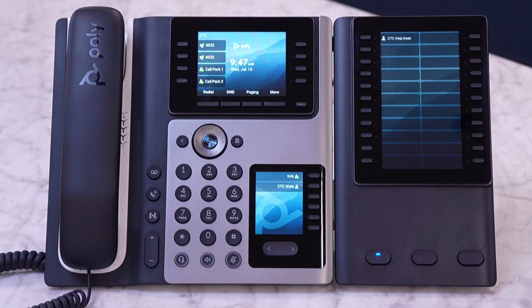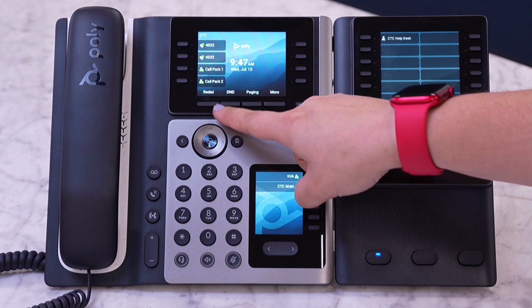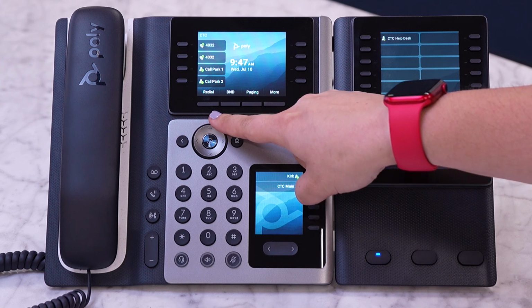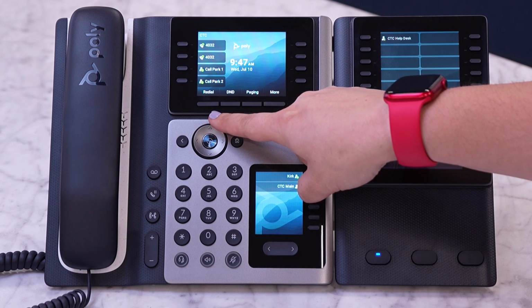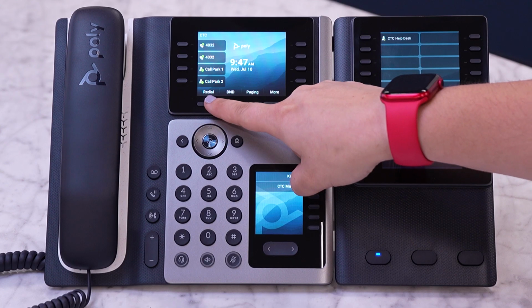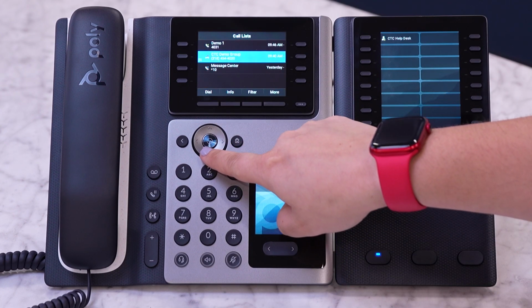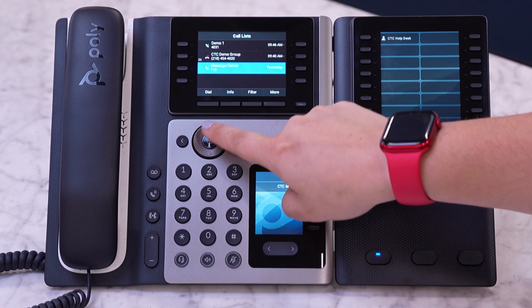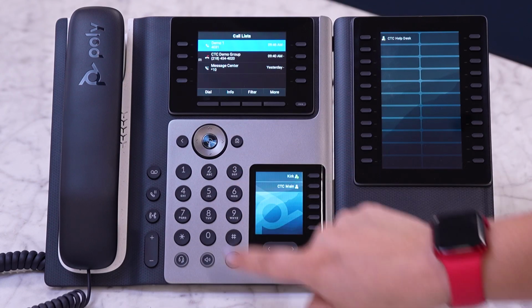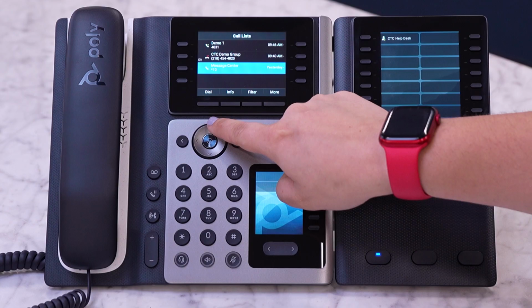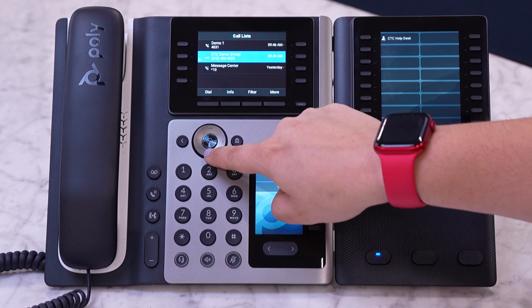Next, we'll talk about your soft keys. Down below here, we have your redial button. You're able to redial the last call that you had made, or you can access your call log. This will show you all of your missed, incoming, and outgoing calls. You can use your directional pad here to scroll up and down.